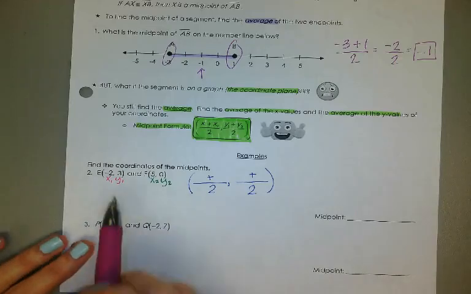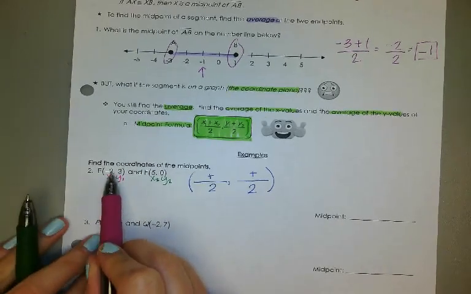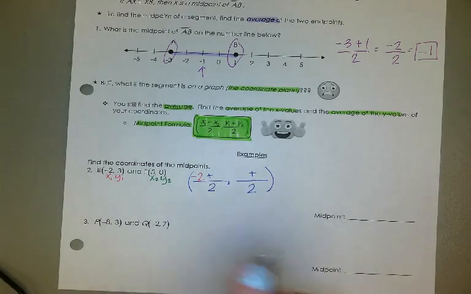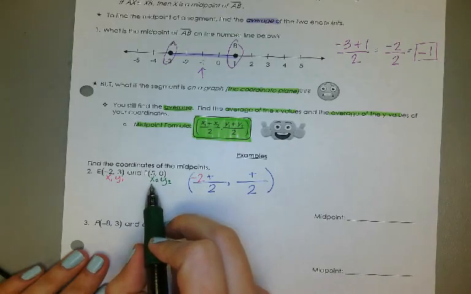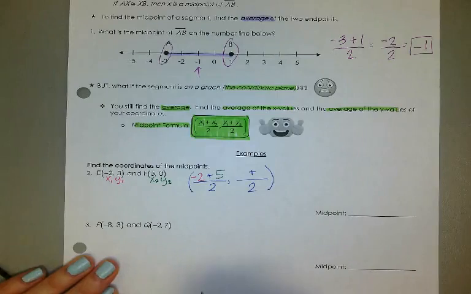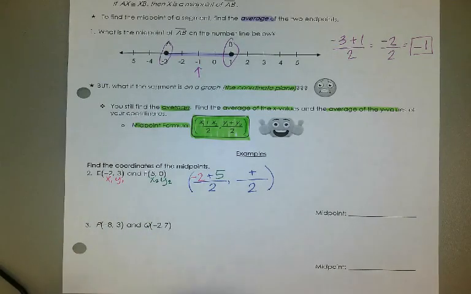So the two x values of our coordinates here, in point E, our x value, or x1, is -2, and the other x value comes from point F, our x2 value is 5. So we're averaging the x's, the -2 and 5. We will also average the y values of our coordinates here.